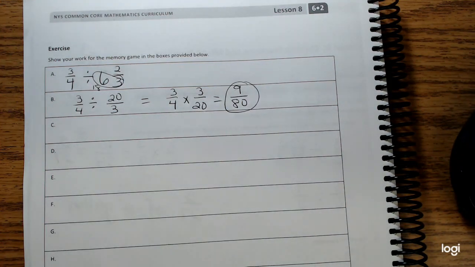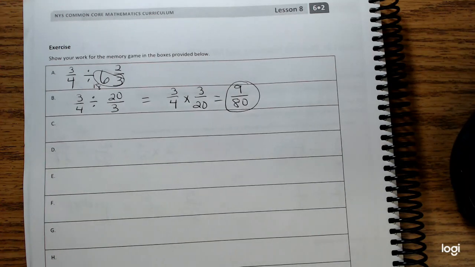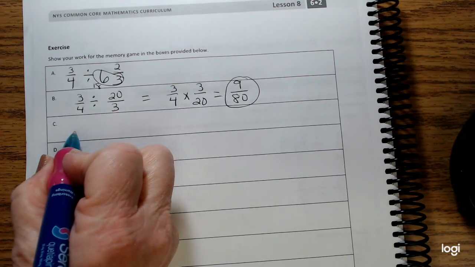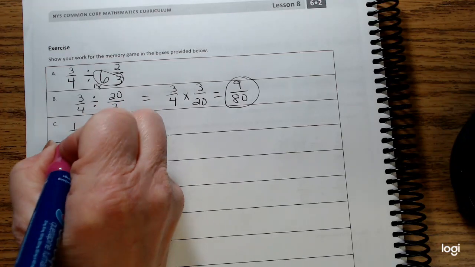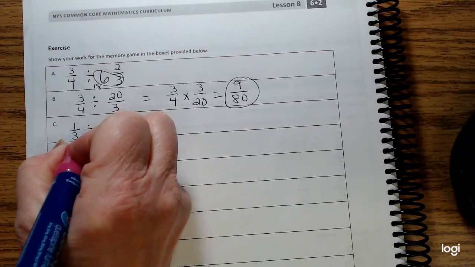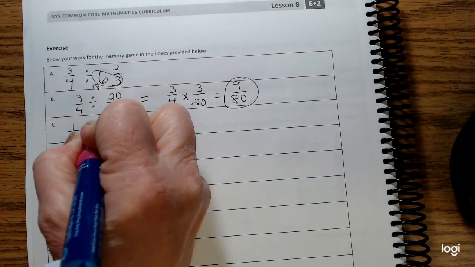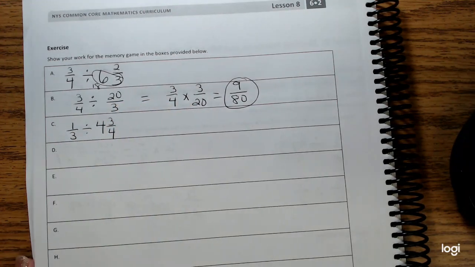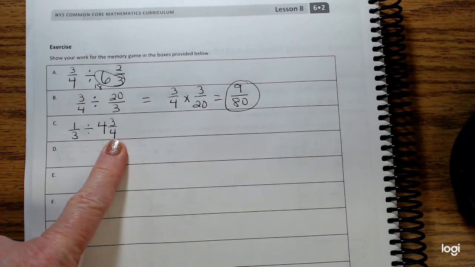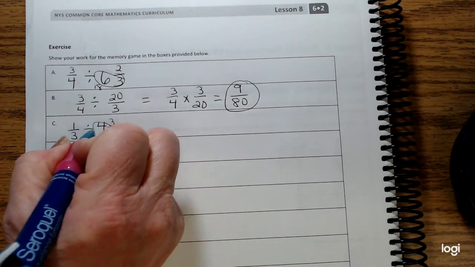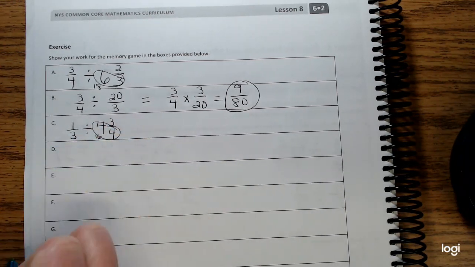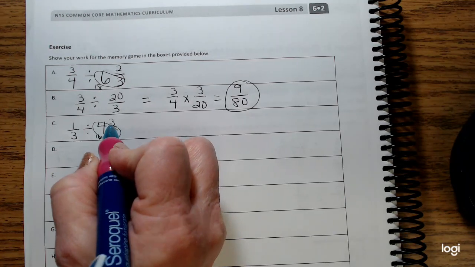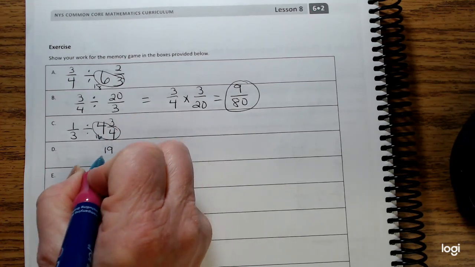All right, so let's do another problem. Let's go here, and in box C, let's write 1/3 divided by 4 3/4. Let's change this. 4 times 4 is 16. Plus 3 is 19.